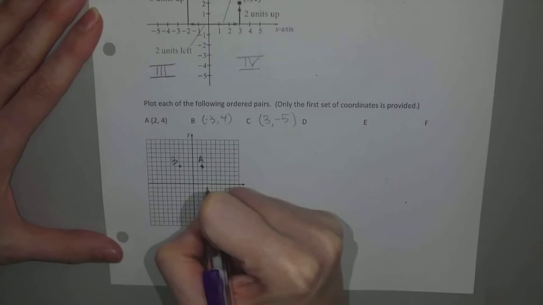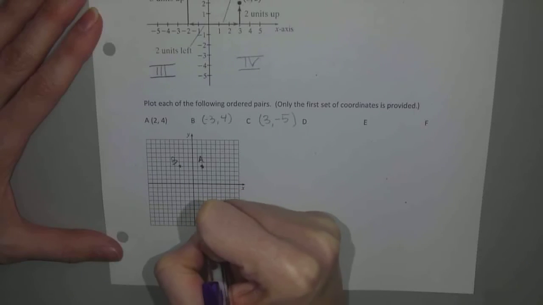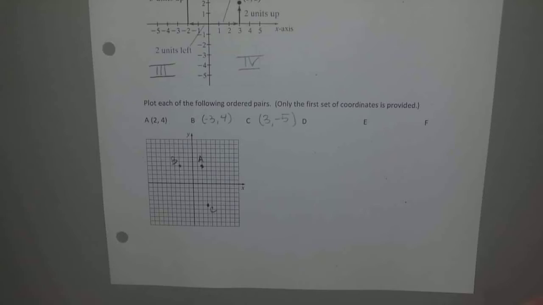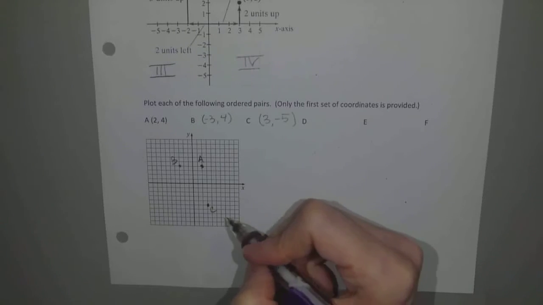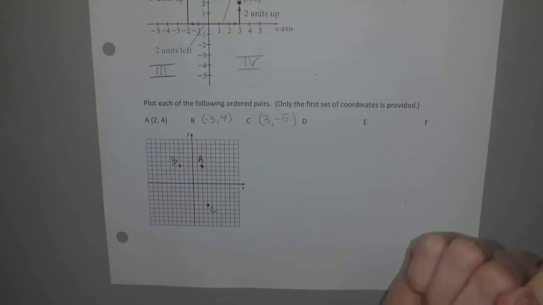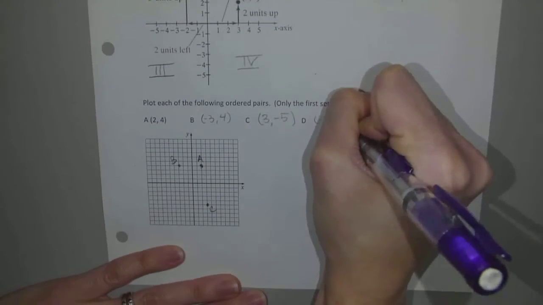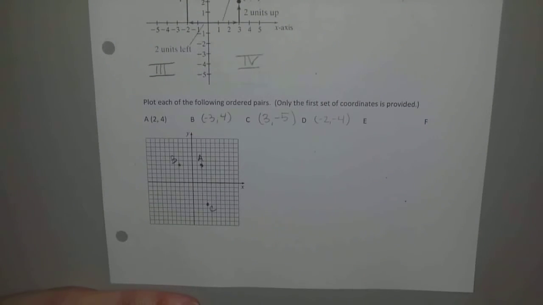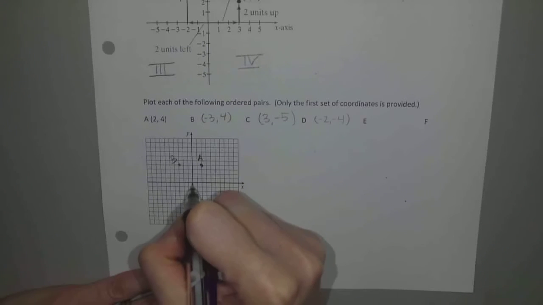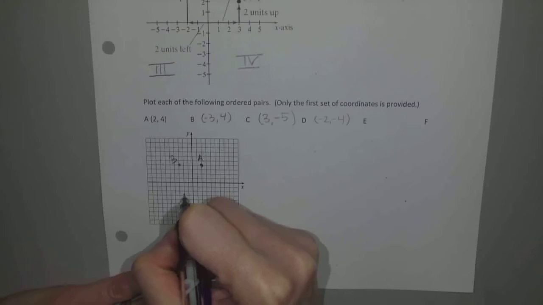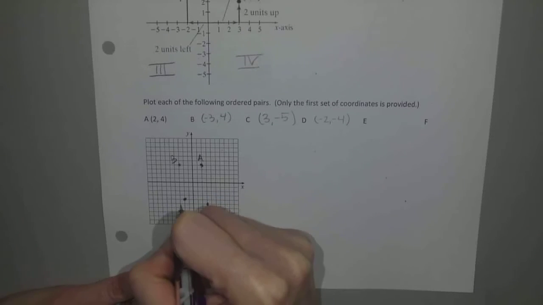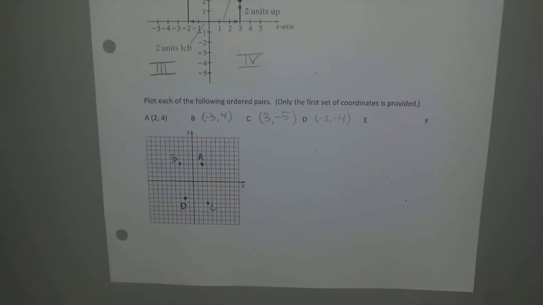1, 2, 3, 1, 2, 3, 4, 5. And that will be labeled C. So he's in quadrant 4 because he has positive X values but negative Y values. (-2, -4) plops us into quadrant 3, where we're going to go to the left 2, and then down 4. 1, 2. And we'll label that D.